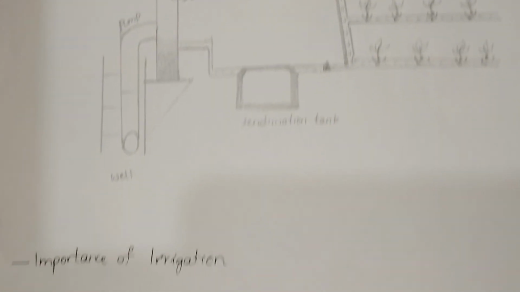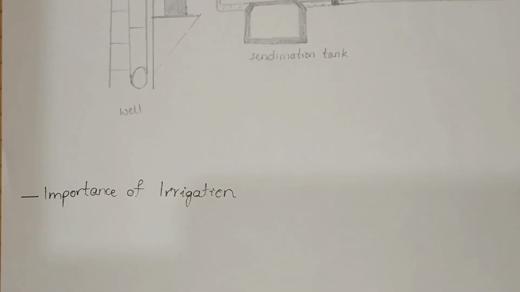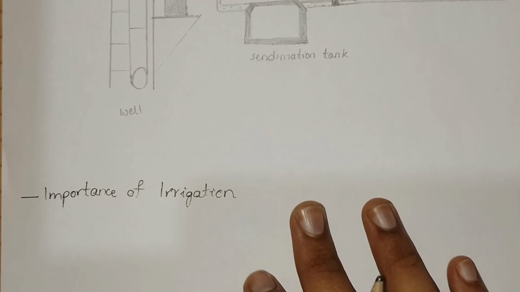Now we are discussing the importance of irrigation. Irrigation helps to increase productivity even in low rainfall. The productivity on irrigated land is higher as compared to unirrigated land. Irrigation facilities make it possible to grow more than one crop in most of the areas of the country. Irrigation increases the availability of water supply, which in turn increases the income of the farmers.